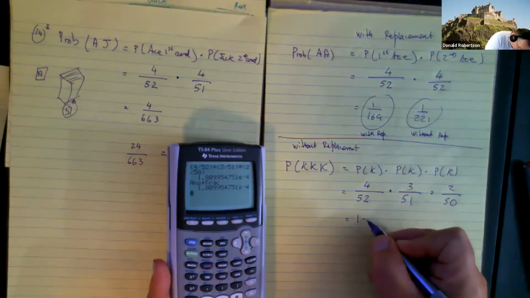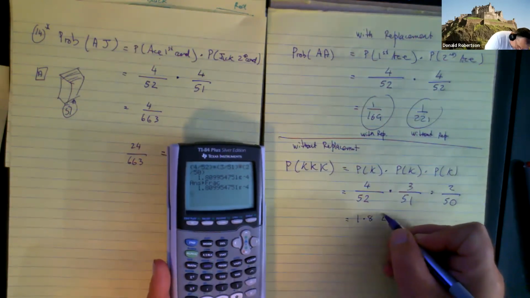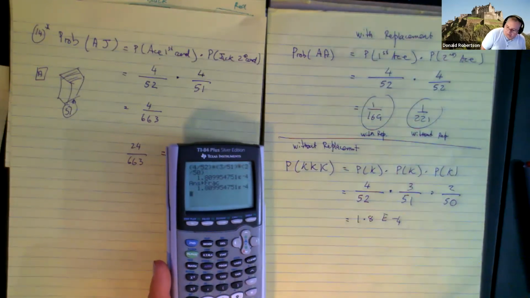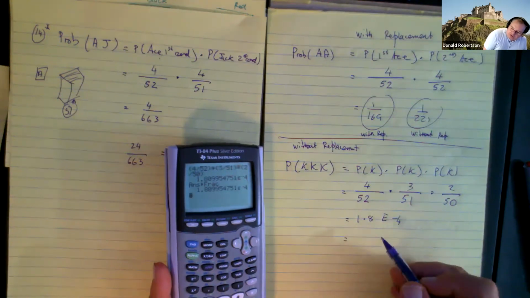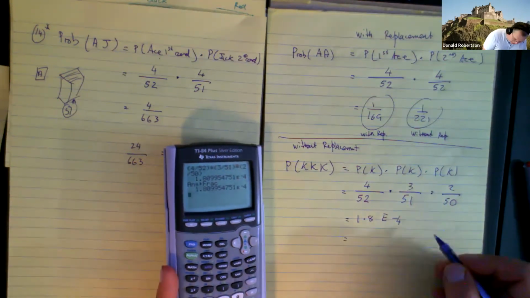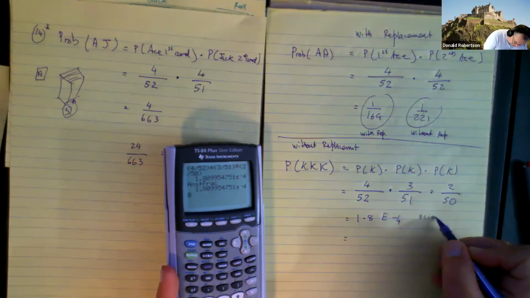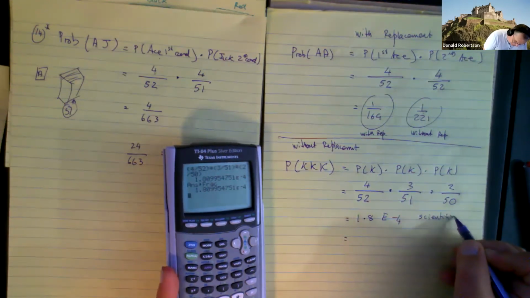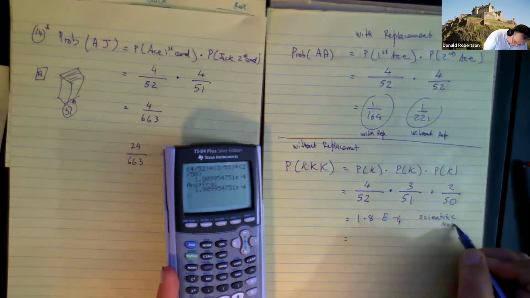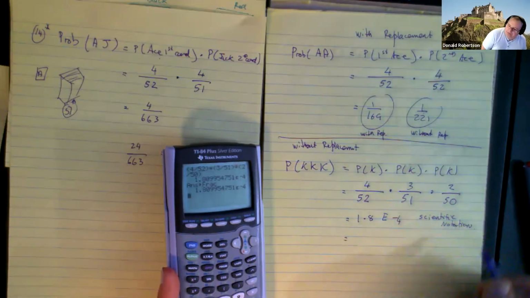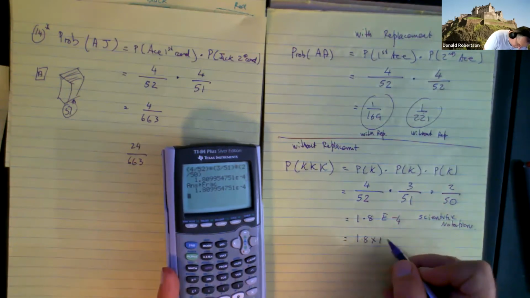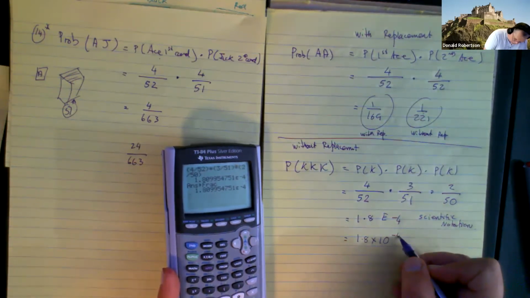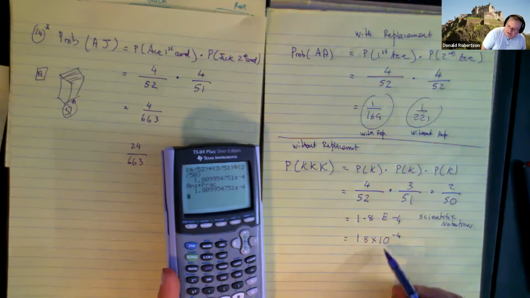I'm just going to call it 1.8 e to the negative 4, right? When numbers get really big or really small on a calculator, they go into a thing called scientific notation, which I hope you've met in something like, say, chemistry, right? So this means 1.8 times 10 to the negative 4. That E is just the calculator's way of saying 10 to the negative 4.